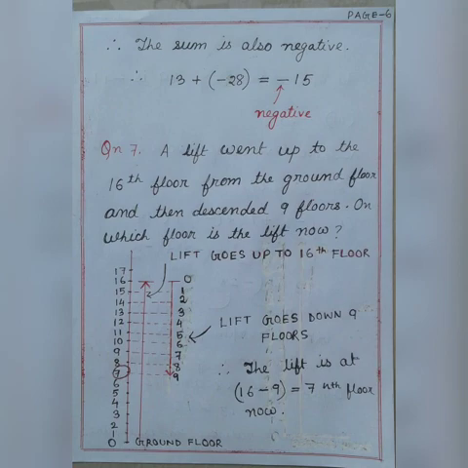Question number 7. A lift went up to the 16th floor from the ground floor and then descended 9 floors. On which floor is the lift now? So ground floor is 0. We all know that. From the ground floor, the lift has gone up to the 16th floor.